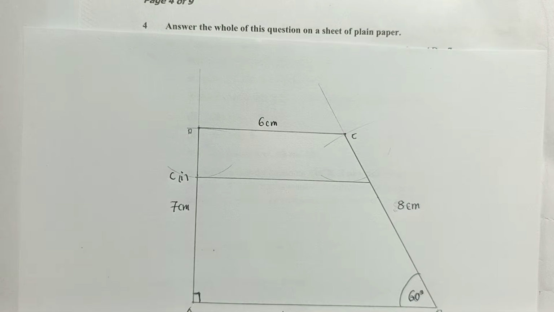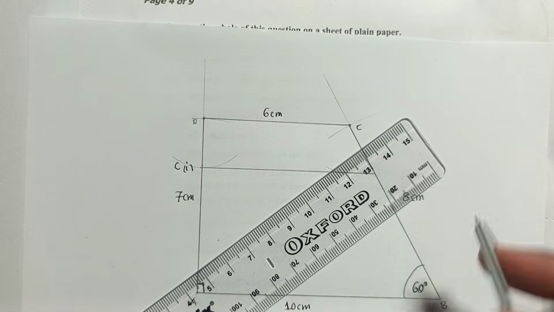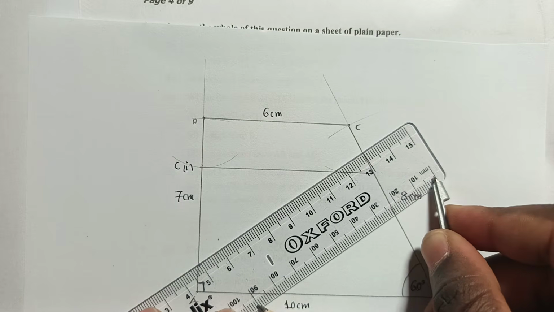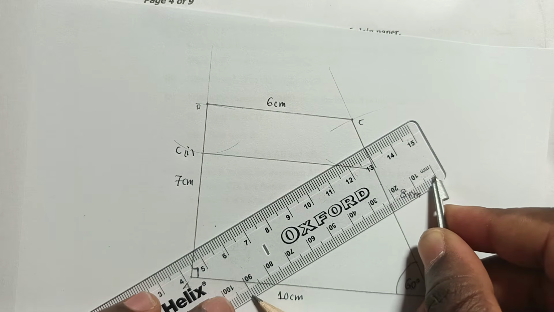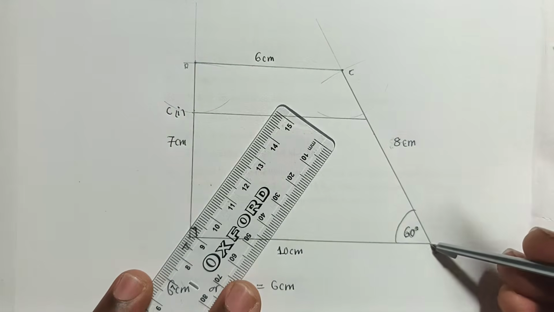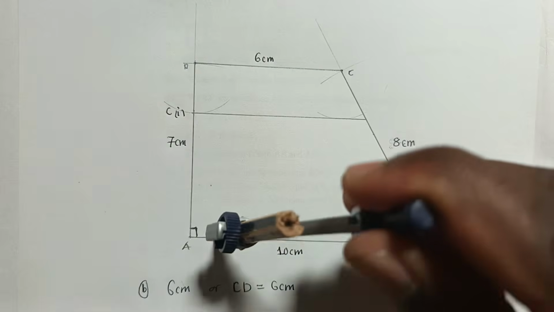So that's 9 centimeters. So you get your ruler, of course, and a compass. This is what will help us. And then measure 9 centimeters. So 9 centimeters will be from here up to somewhere here. This is 9 centimeters, okay? So you go to point B. This is point B. Then you do your locus like this.